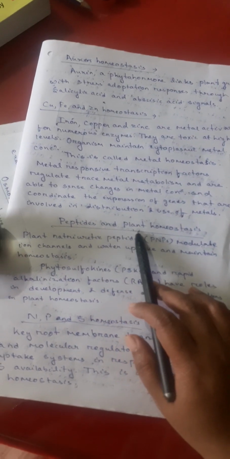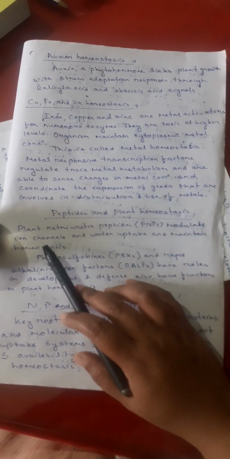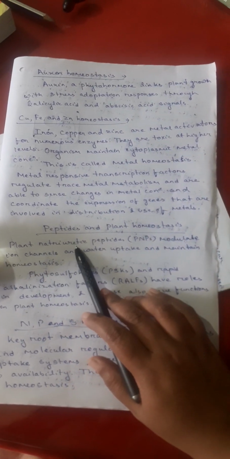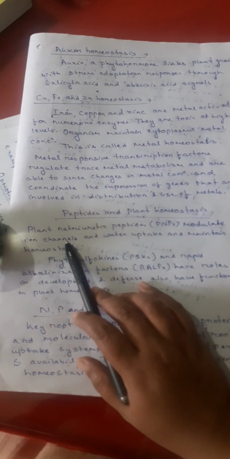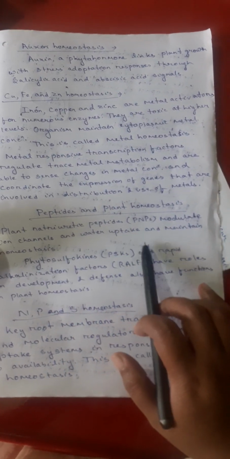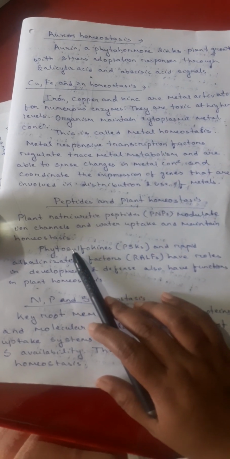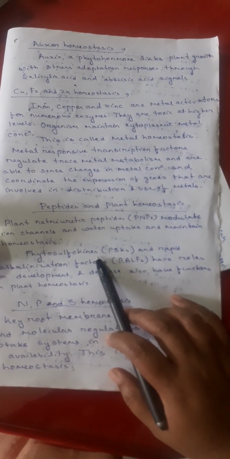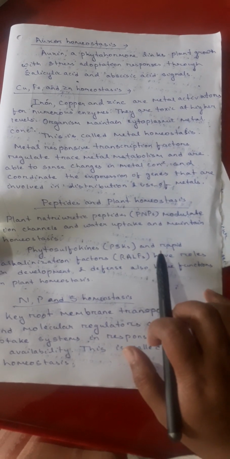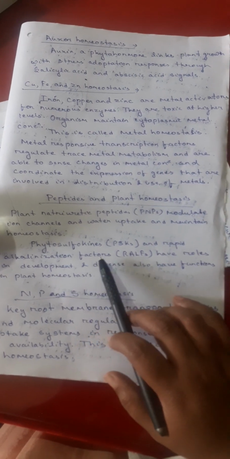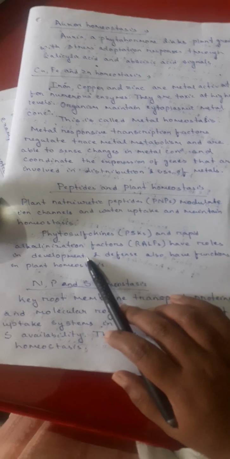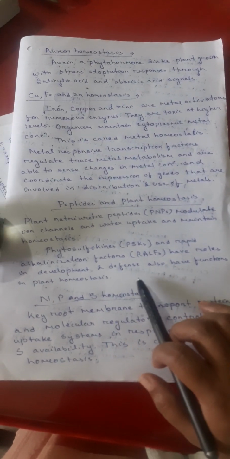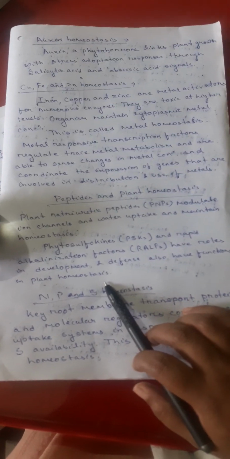Next, peptides and plant homeostasis. Plant natriuretic peptides (PNPs) modulate ion channels and water uptake and maintain homeostasis. Phytosulfokines (PSKs) and rapid alkalinization factors (RALFs) have roles in development and defense, and also have functions in plant homeostasis.